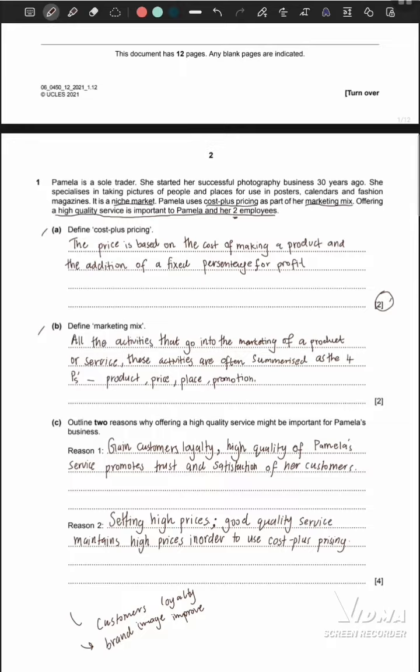Alright, so like I said, there could be many possible answers like customer loyalty, improving brand image, or increasing sales, etc. So my first reason is to gain customers' loyalty.